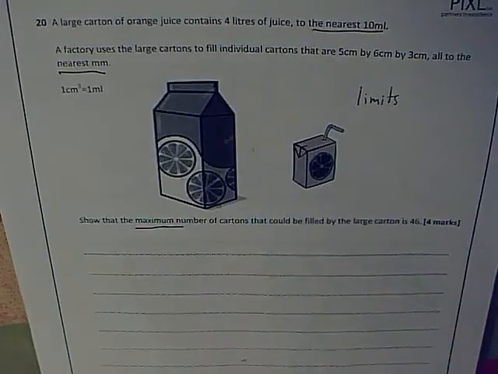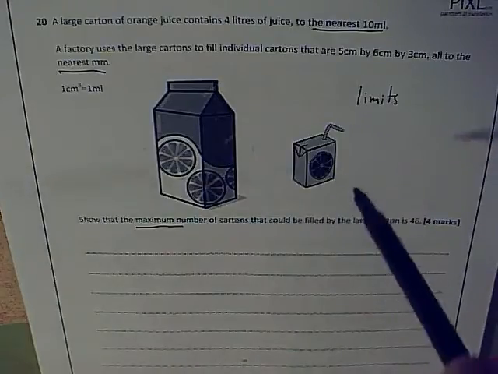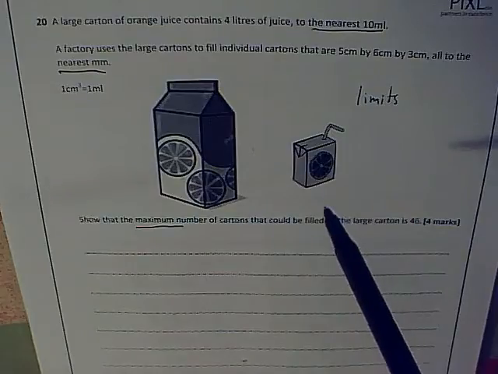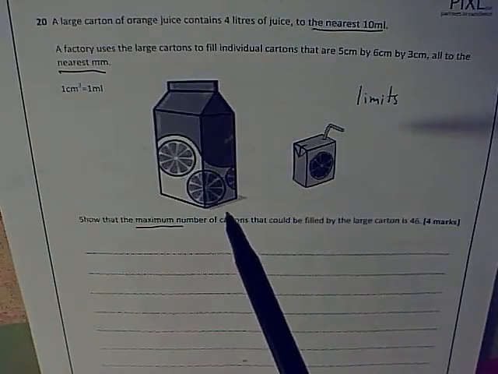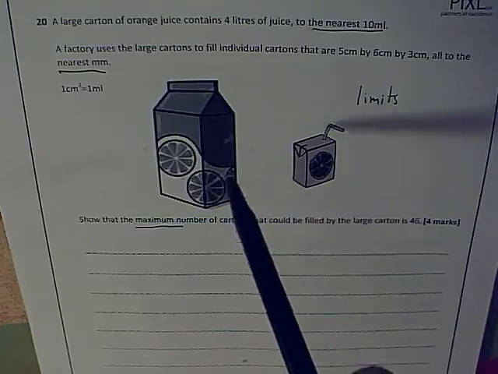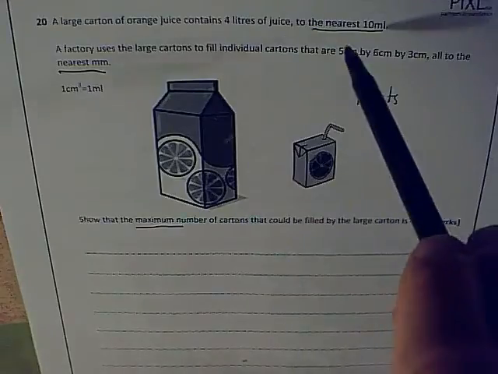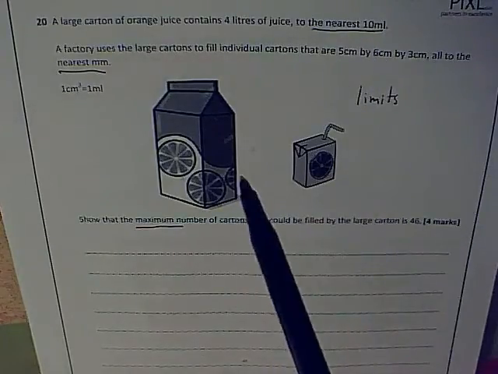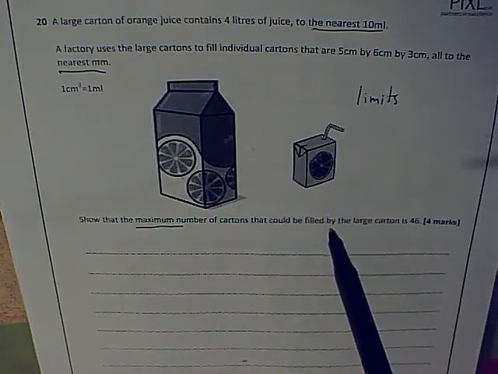So I need to think, how can I fill the most number of these small cartons? Well, to fill the largest number of small cartons, I'd want the biggest amount of juice. So this needs to contain 4 litres of juice, but to the nearest 10 millilitres, so it could be fractionally more, and we'll look at that in a moment. But I want the most juice I possibly could get. And I'd want these cartons to be as small as possible.